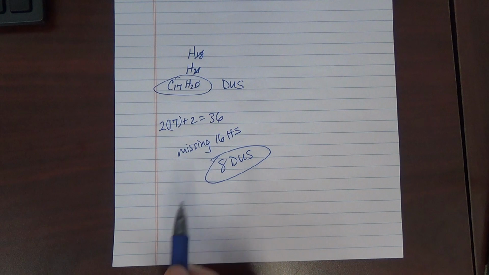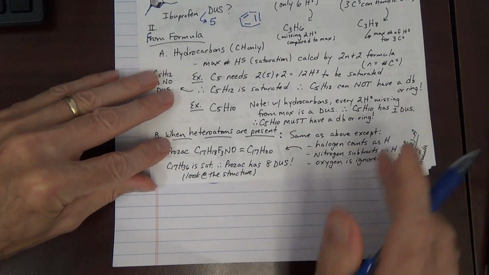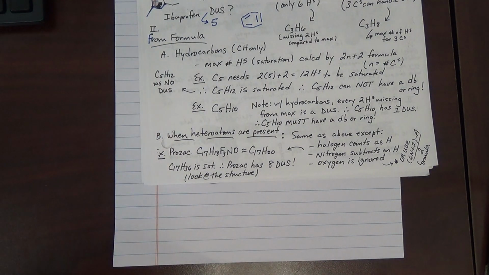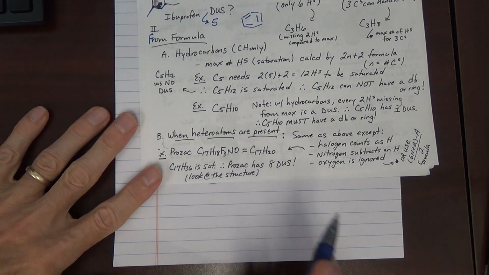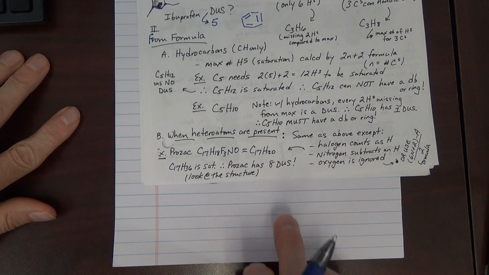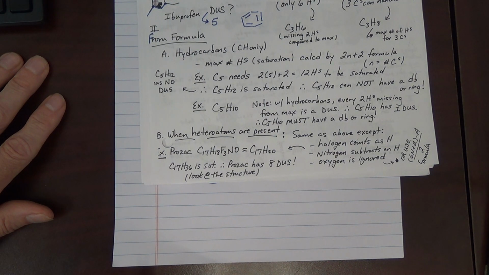Now, of course, there are numerous different structures you could draw that have this formula, many different constitutional isomers, but they would all have 8 DUS. They have to. If they did not have 8 DUS, then something is wrong. You either have incorrect bonding, or you have the wrong number of H's, or something is wrong with your structure.